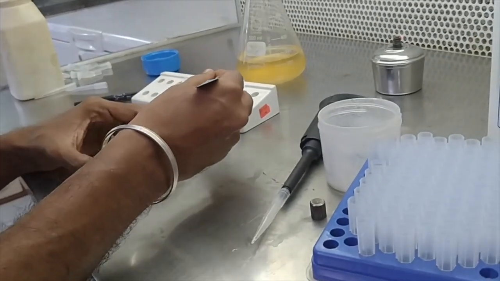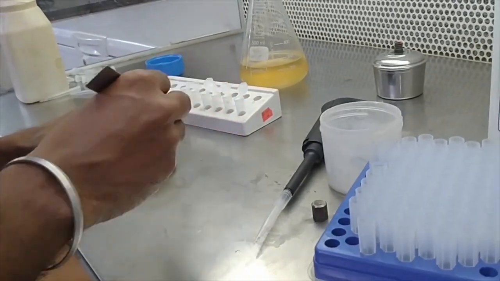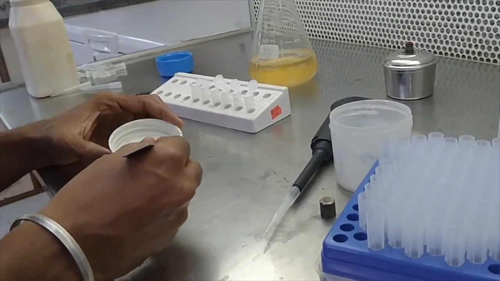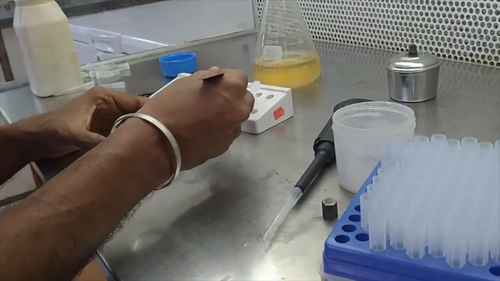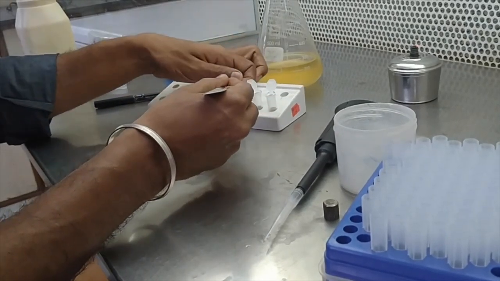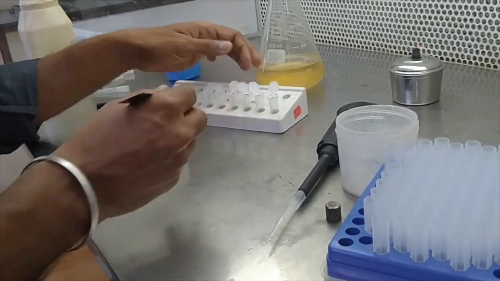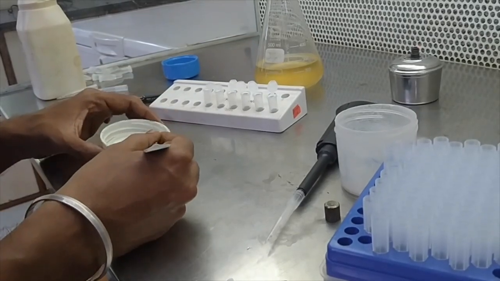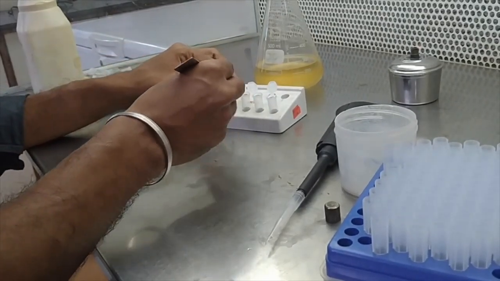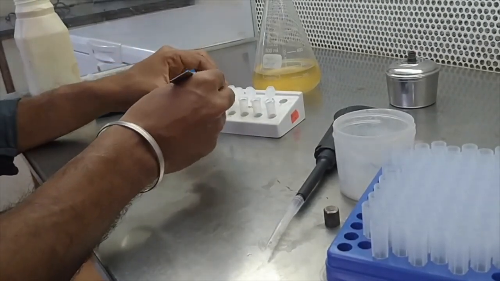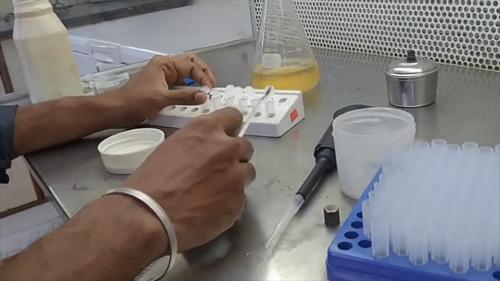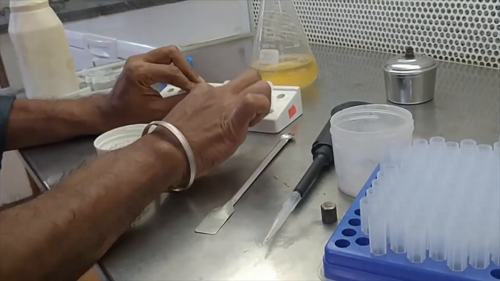Equal number is very important for equal volume of the beads. So we have now taken beads in all the tubes.